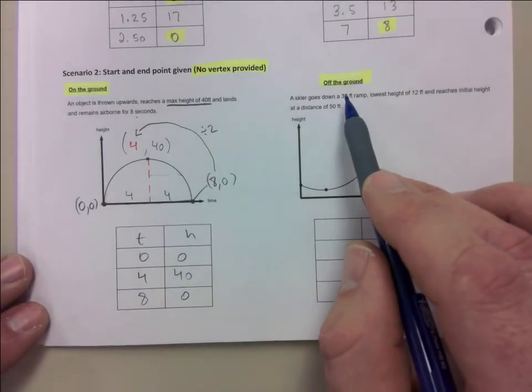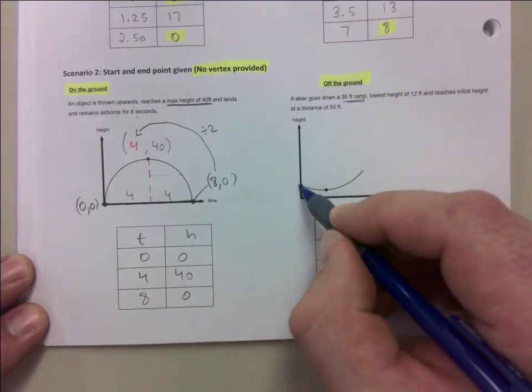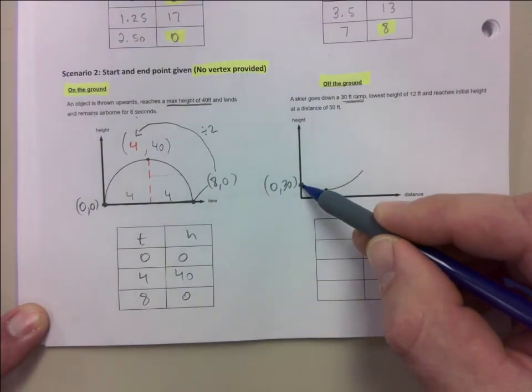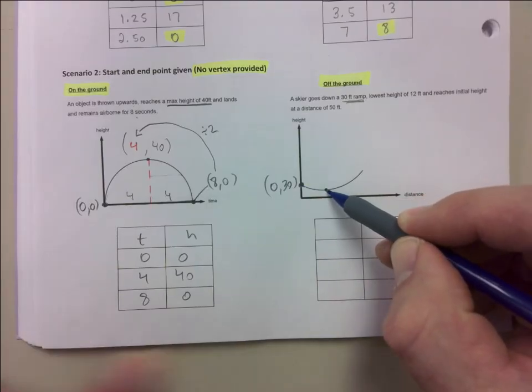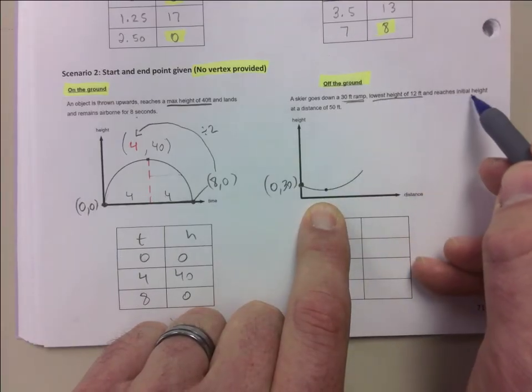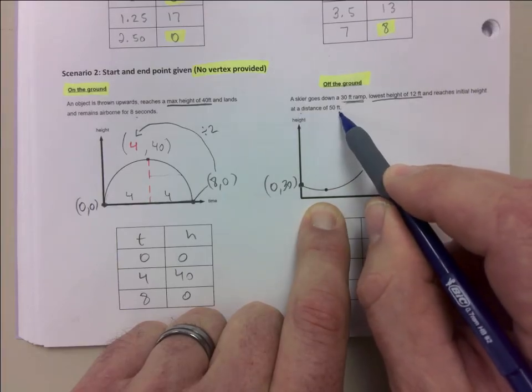Let's do another one here. A skier goes down a 30-foot ramp. That, I mean, is this point right here. We're at 30 feet at the beginning when we're going down the ramp. The lowest height is 12. Okay, the lowest height is 12 feet and reaches the initial height at a distance of 50 feet.